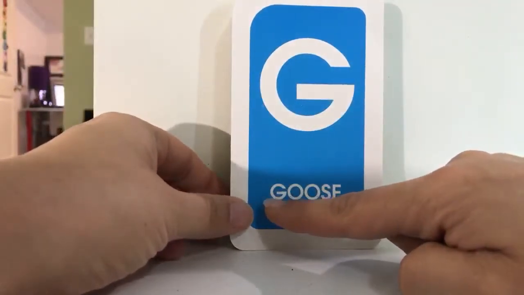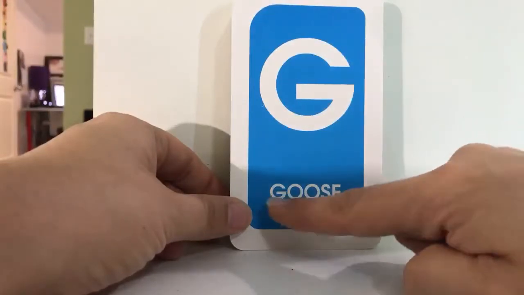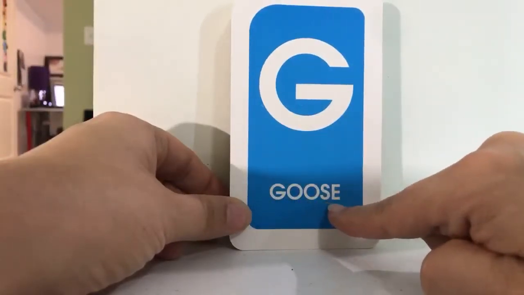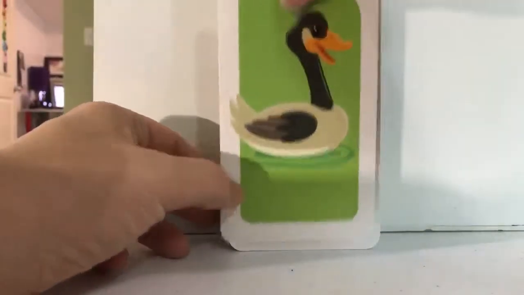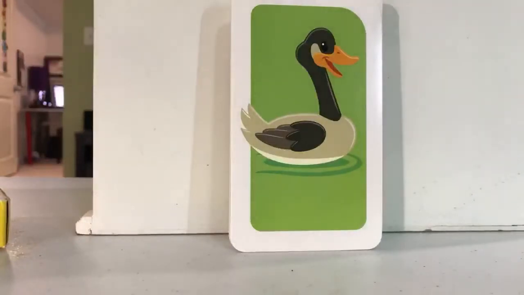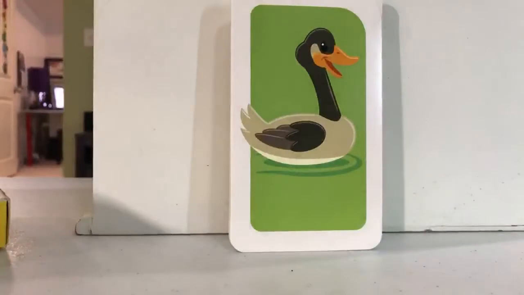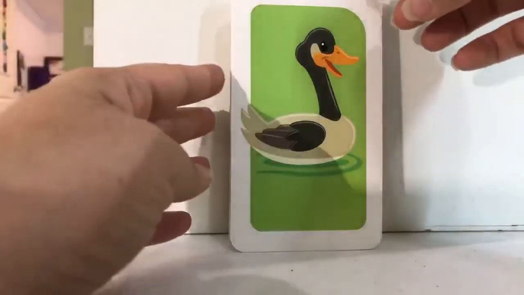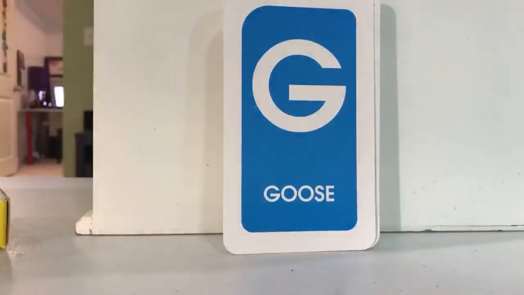This says goose. O and O together say ooh. Goose. And that's a silent E. Let's see a goose. Oh, look at that sweetie, sweetie goose. What a cutie. I love geese. Goose has an irregular plural called geese. That's what we say when we mean lots of geese. More than one goose is a group of geese.